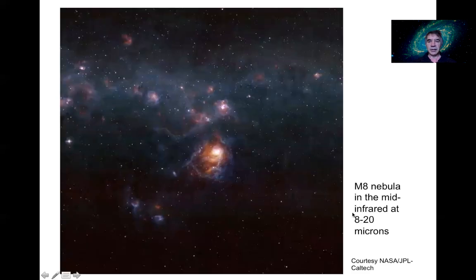So let's see that in action. Here's a picture from NASA's Spitzer satellite. This is one that many of us in the Leeds group have been using over the years. It really revolutionized mid-infrared astronomy by being the first good resolution mid-infrared satellite. What you're looking at here is a little stretch of the Milky Way, the galactic plane.